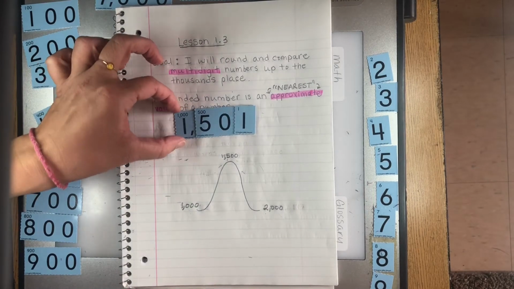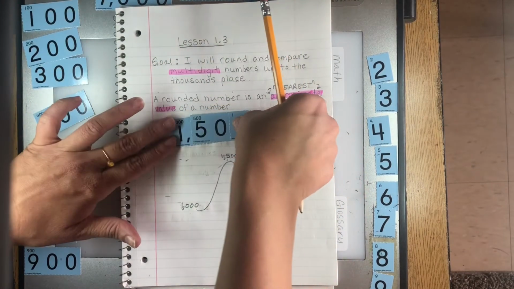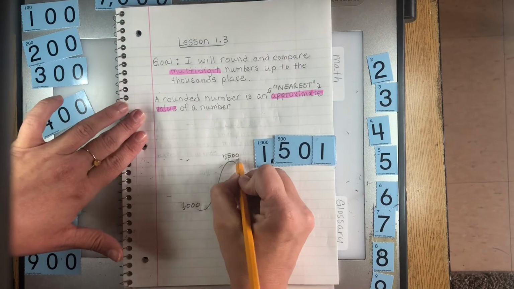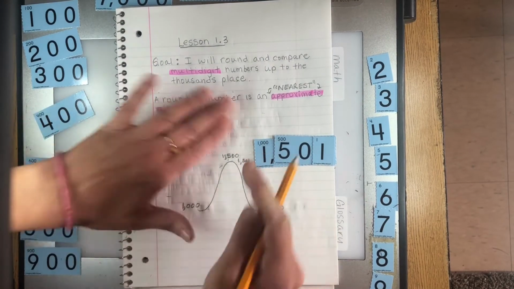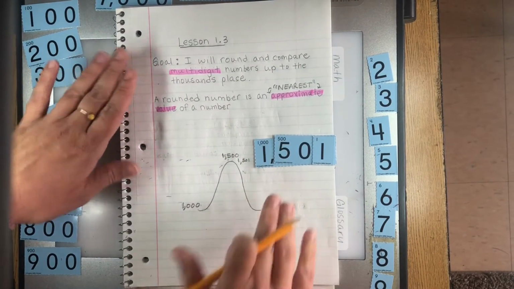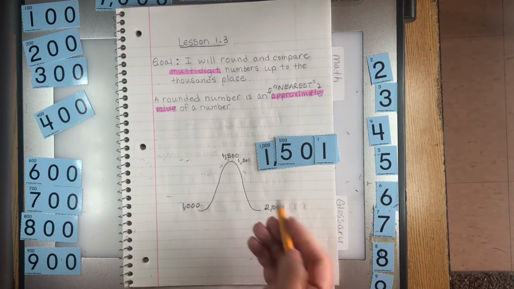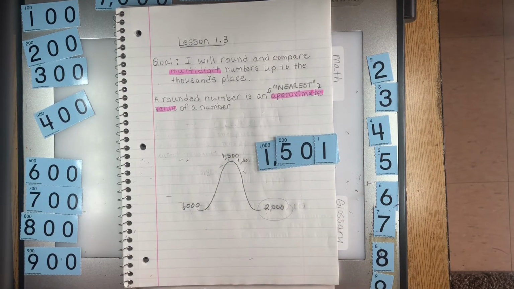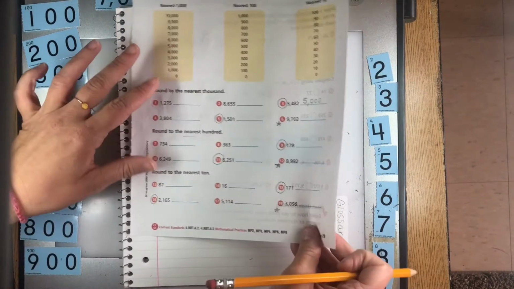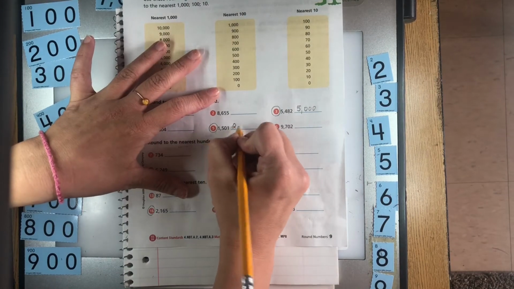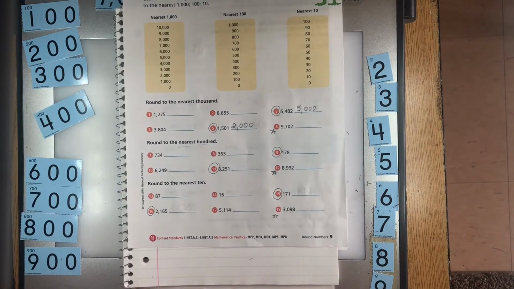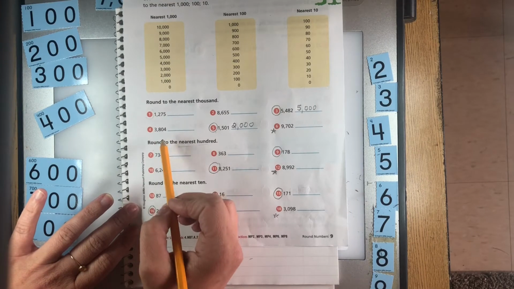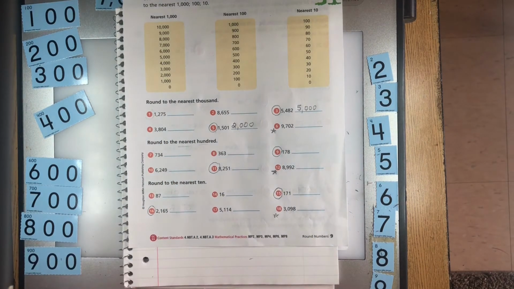So 1,501, which side would it be on? Well, it's going to go on this side. It's really close. It's like right here, right? Okay. But it's still over on this side of the hill, so we would say if we round 1,501 to the nearest thousands, it's going to be closer to 2,000. So you'll complete numbers 1, 2, 4, and give 6 a try. You might be surprised by what you remember from last year.